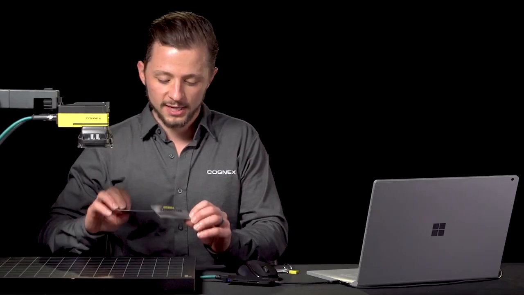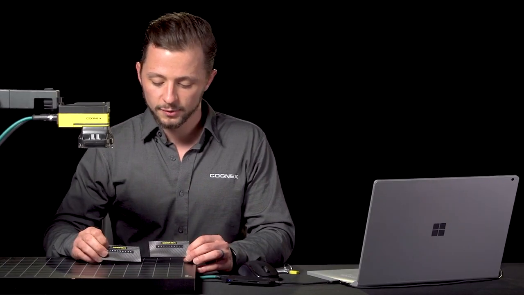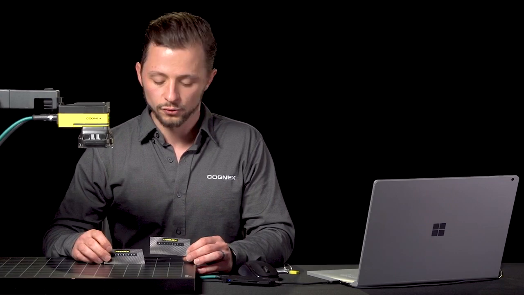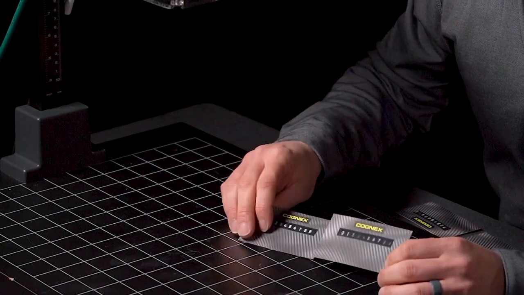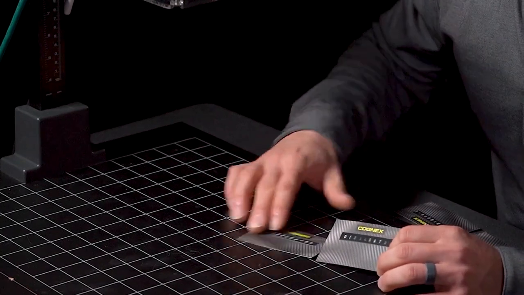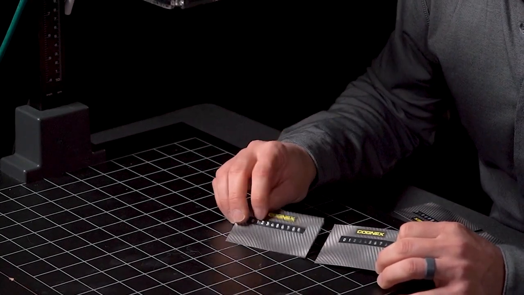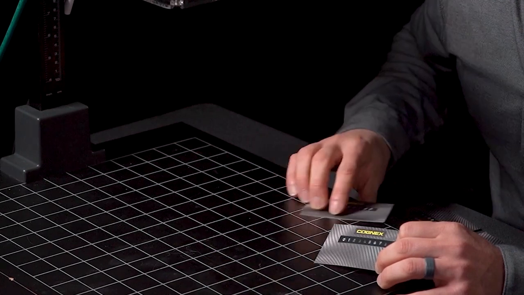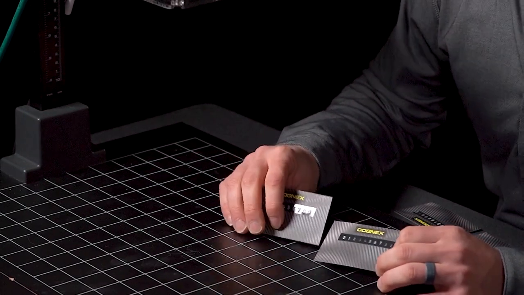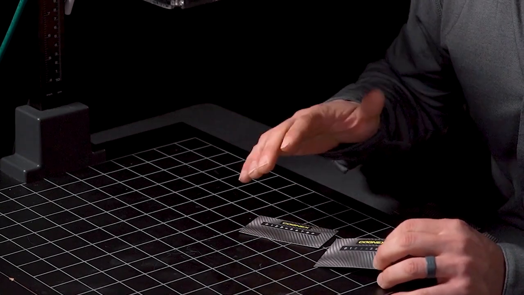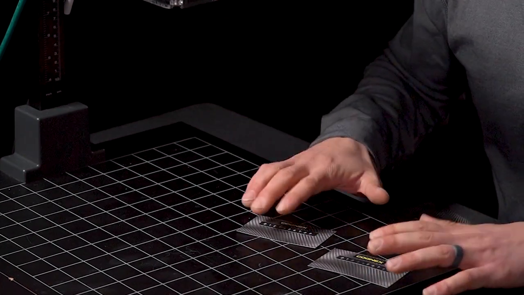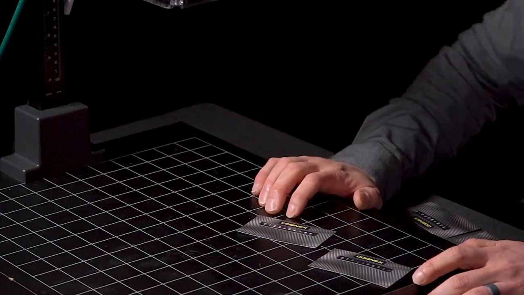The application we're going to be tackling today is an OCR application, so using our deep learning tools to do optical character recognition. In this example, I have these business cards with the Cognex logo up top, and I have some embossed characters here that vary a little bit in quality to replicate what you might see on the production floor. Some of these embossed characters are embossed better than others, so there's quite a bit of variation here that we'll see if deep learning can handle.